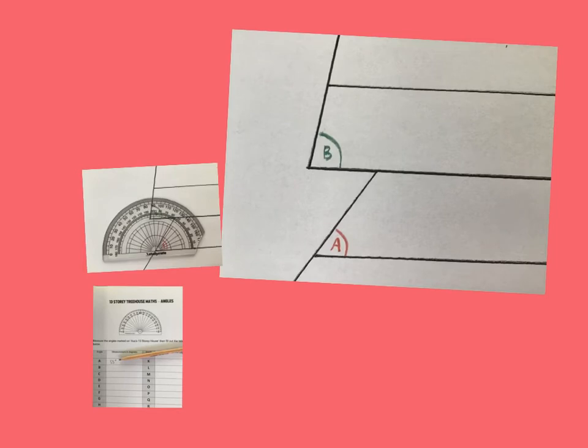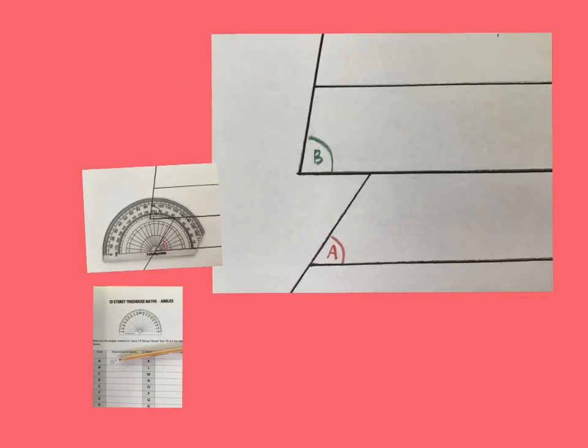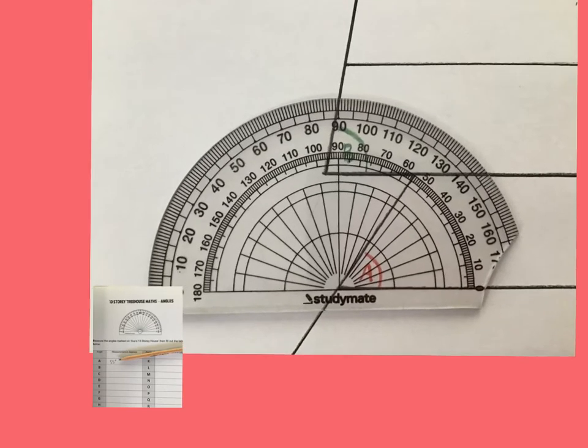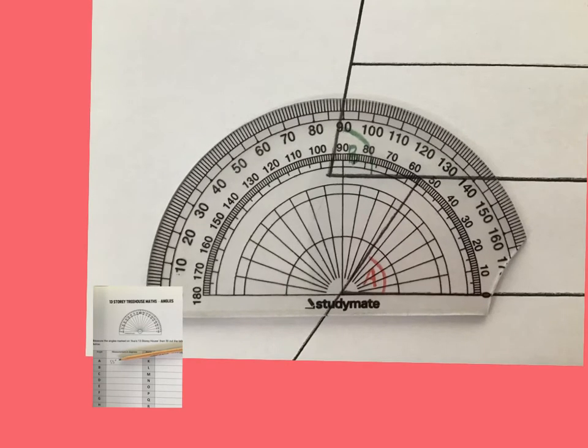So I'm going to start by showing you how to measure some of the angles on Ava's 13-storey house. We're going to start with A. Okay, so the red angle here. When you're doing this, you need to place the protractor over the angle, making sure that the center point there is over the vertices of the angles.